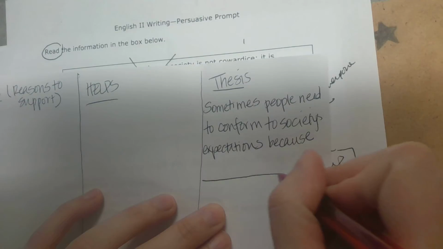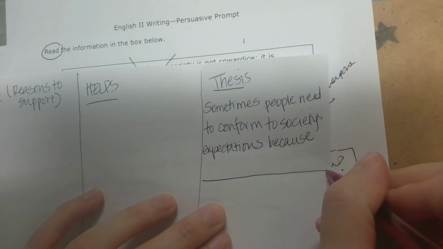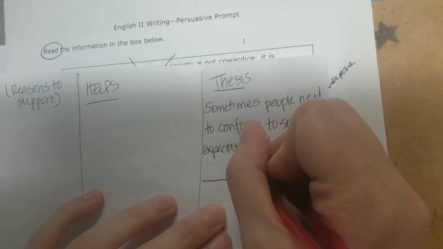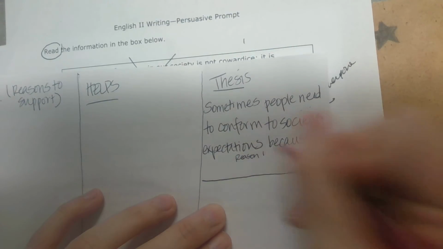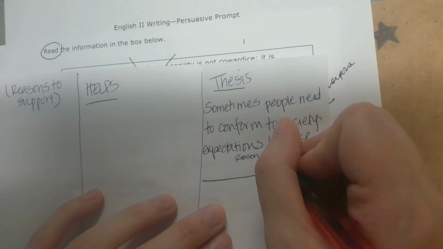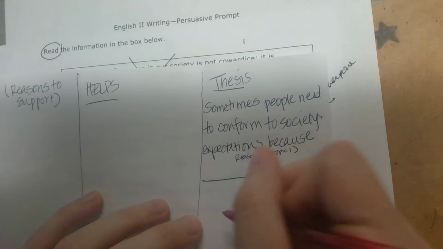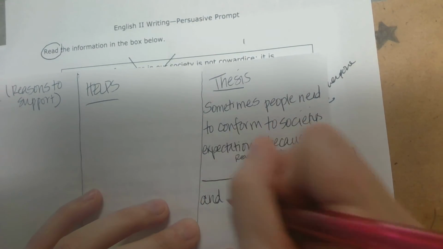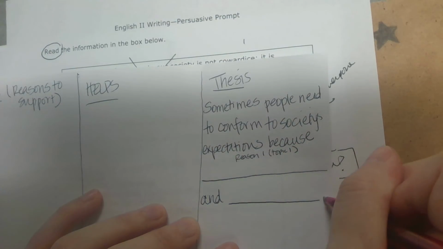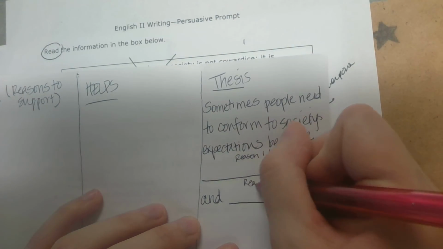Sometimes what I'll do if I don't have my reasons figured out yet, I'll just leave a blank. This is going to be my reason one or my topic one, depending on what you like to call it, and blank. This is going to be my reason two.